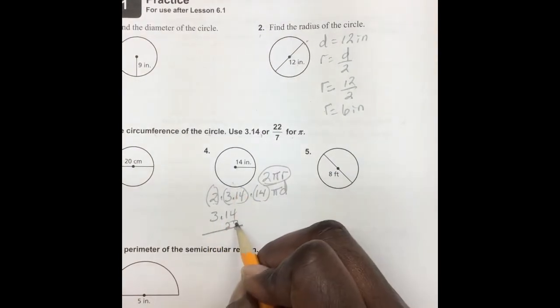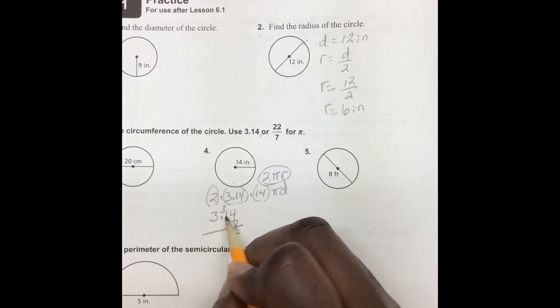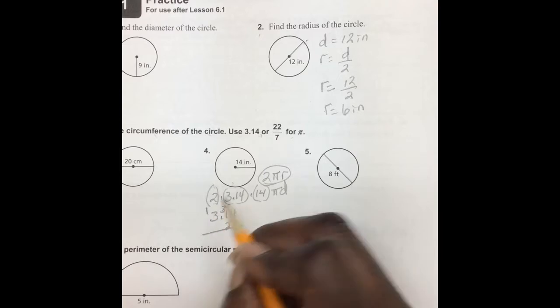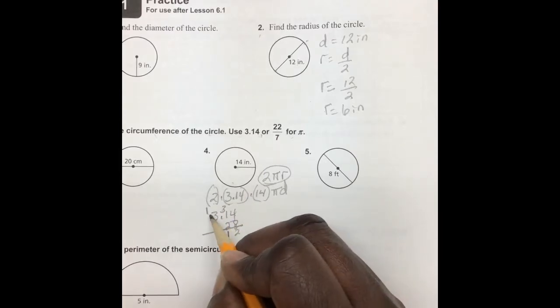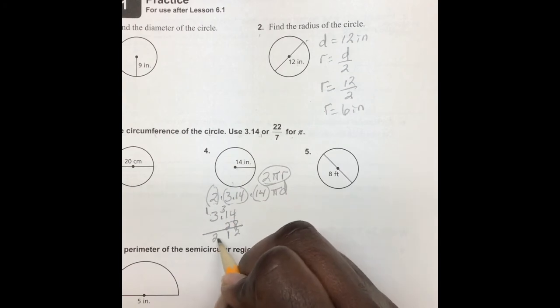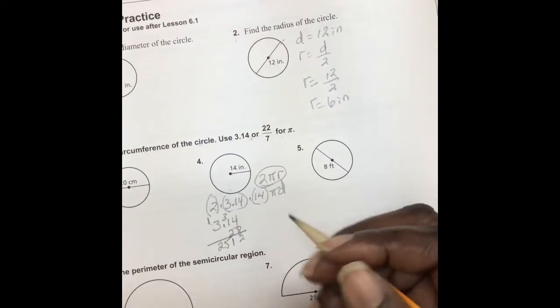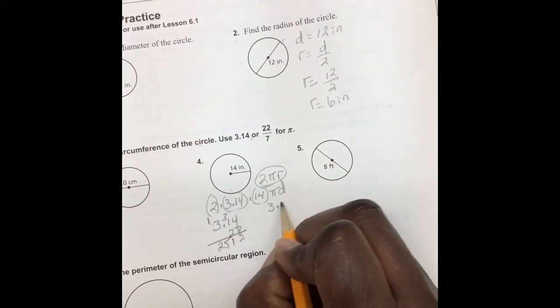Let's multiply. 8 times 4 is 32. 8 plus 3 is 11. 8 times 3 is 24, plus 1 is 25. Okay? Probably should write this so I have a little more room.